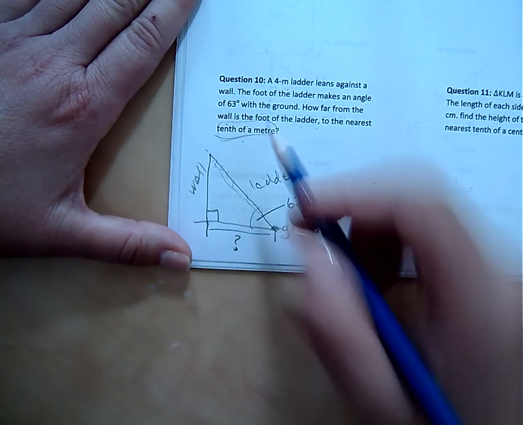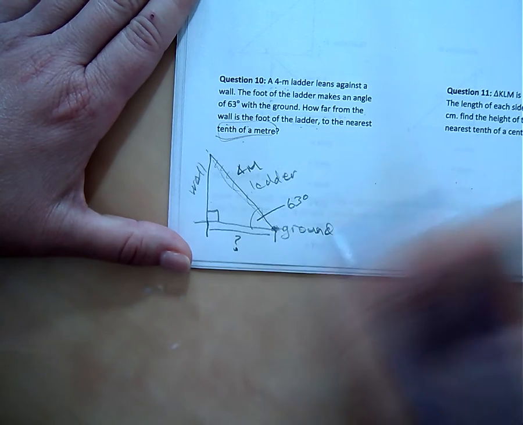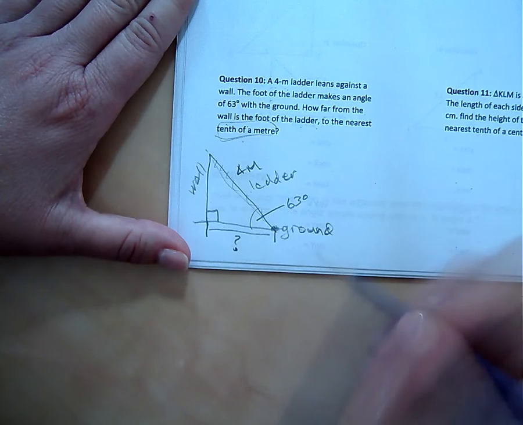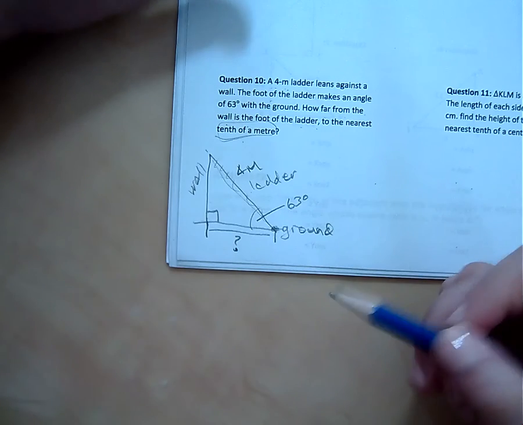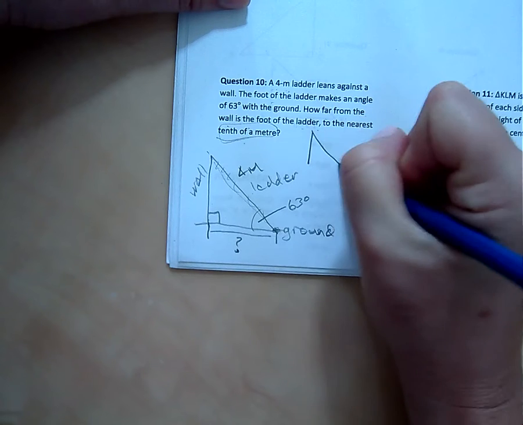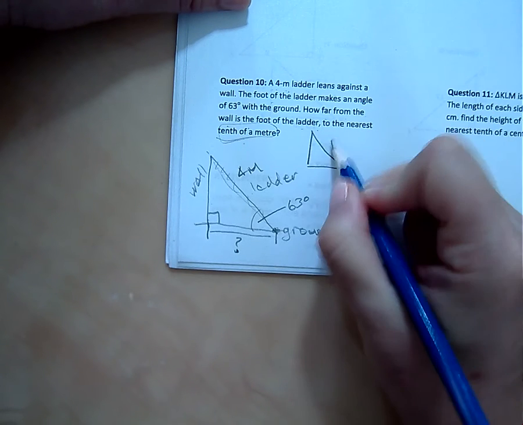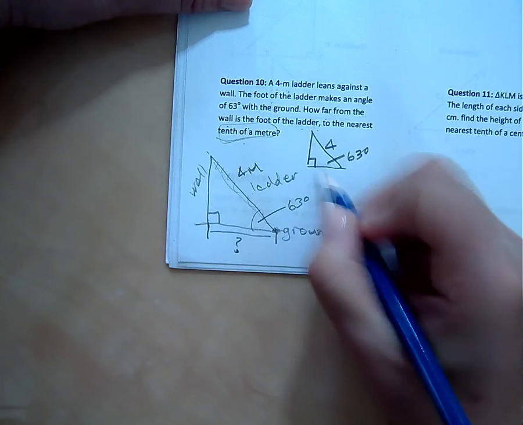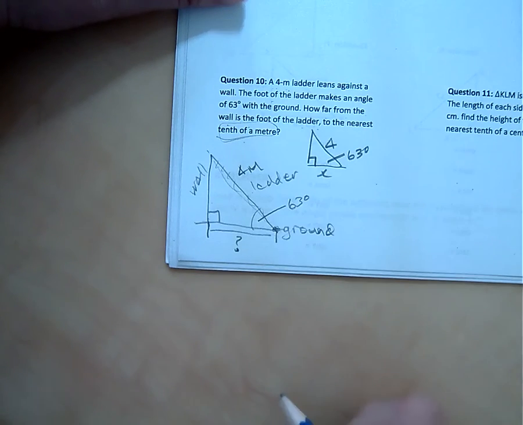Okay, so the ladder we know is 4 meters. And once we've drawn all of this, as you talk through reading the question, if it gets too busy or messy for you, you can just write another triangle by writing that's 4, that's 63, and here's x, what you're looking for.